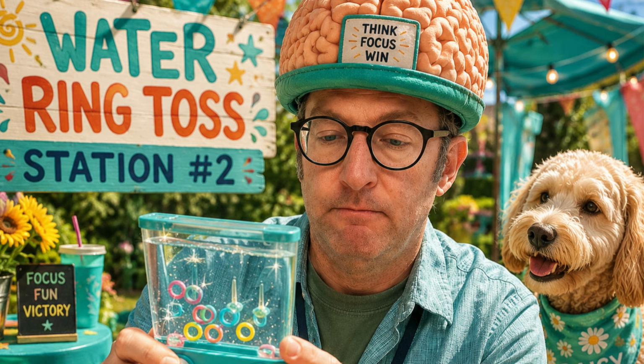The water ring toss. Dollar General had a bunch of those, so I bought 7 or 8 of them. And a trick for this one, I realized you have to fill it to the brim, otherwise it doesn't work. So on my first go through with that, we actually had to pause and go fill them up.